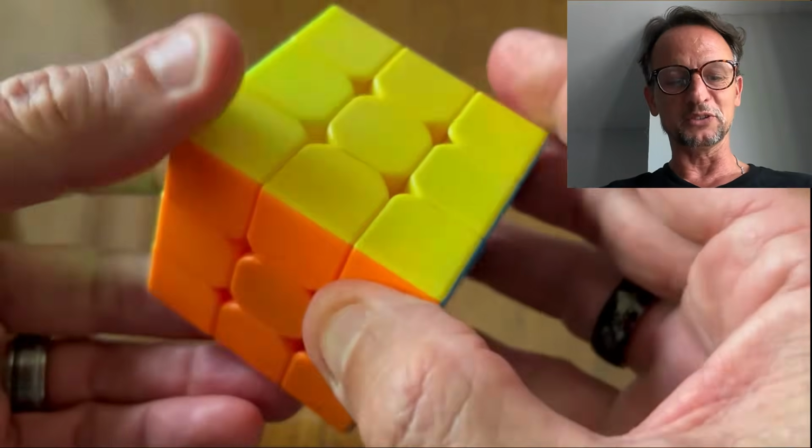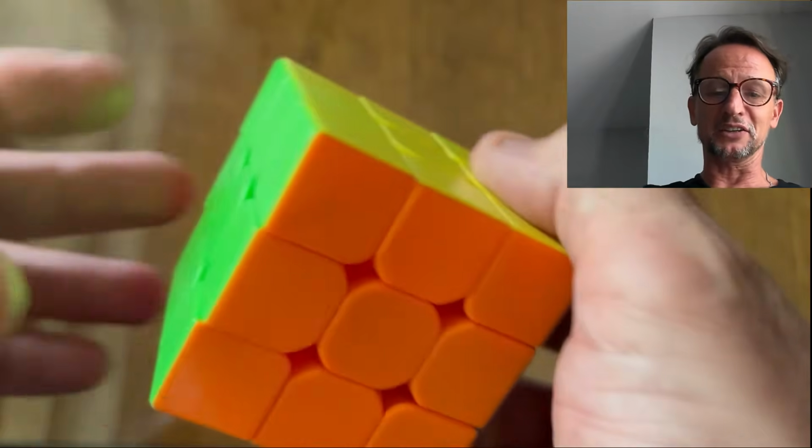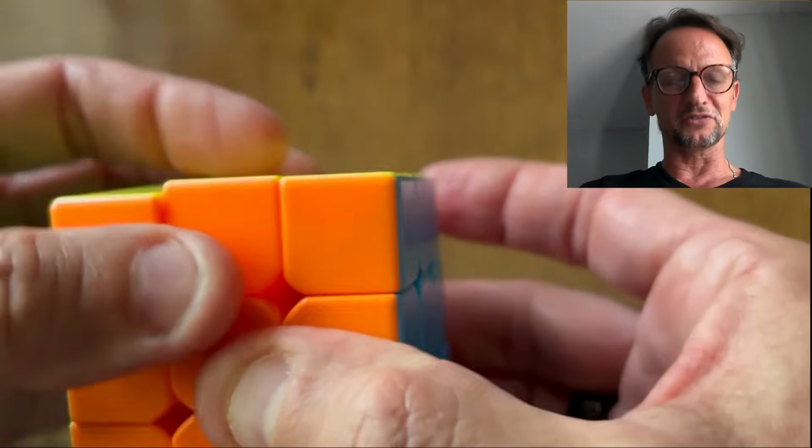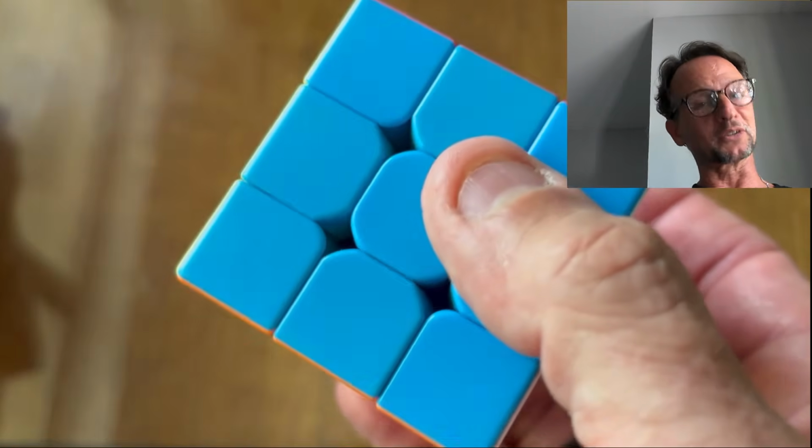Look, you did it. You solved the cube. Nice job. All right, go back and practice till you fall asleep or your hands fall off or something. Enjoy and congratulations.